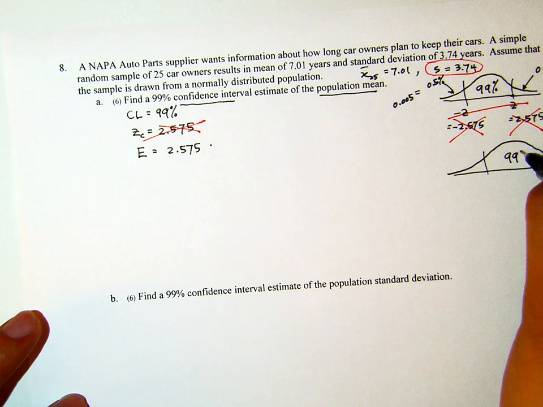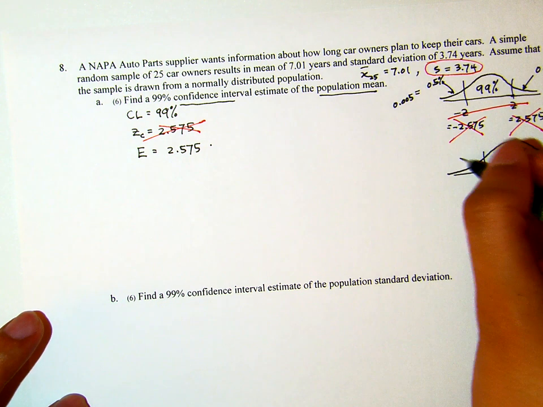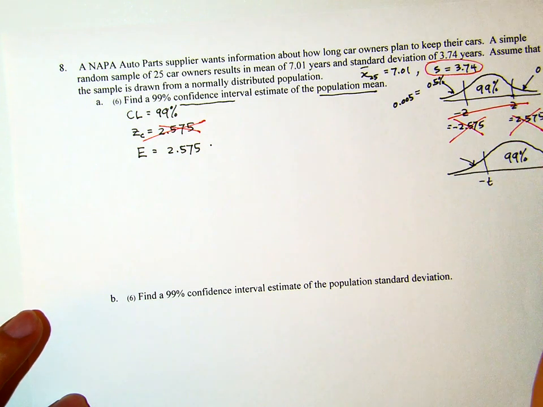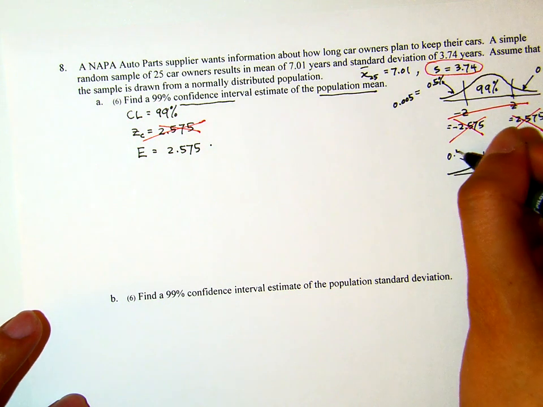This is 99%. Now the T distribution, this is negative t and positive t here. This is 0.5%, and this is 0.5%.